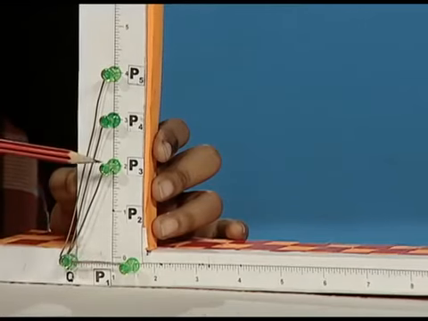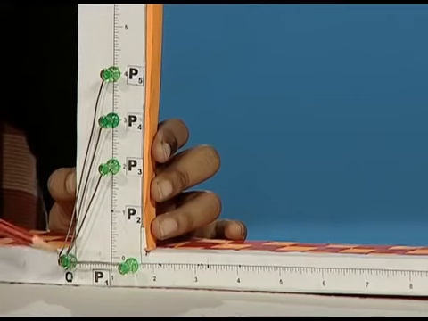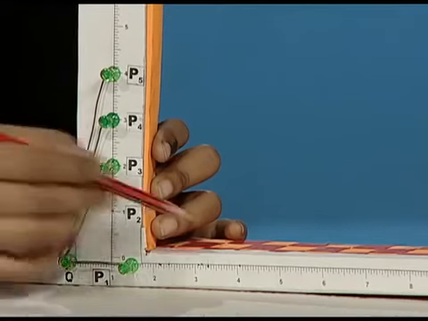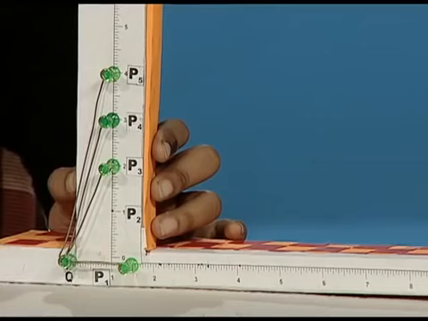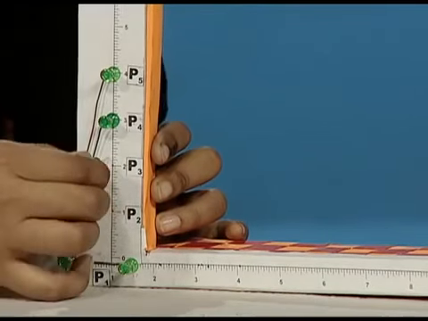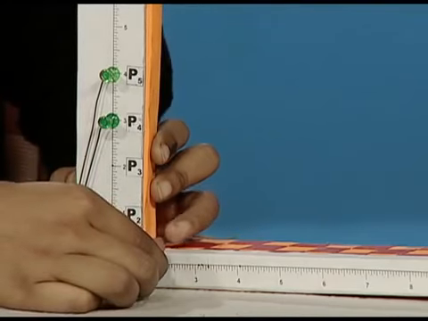Students, again see this, that OP1P3 is again forming a right angle triangle, and this OP3 is representing root 5. Again, to locate this root 5 on a number line, what we have to do? We'll stretch this pin and move in a clockwise direction.